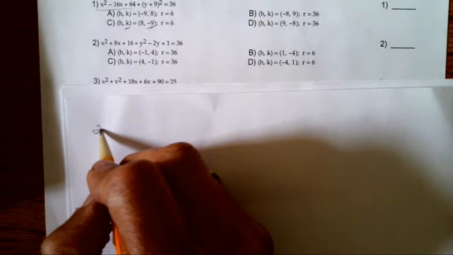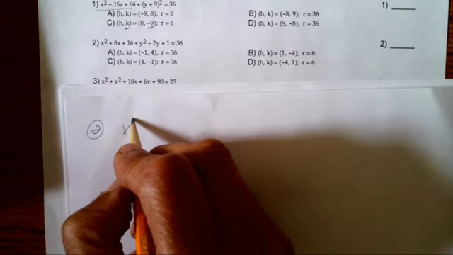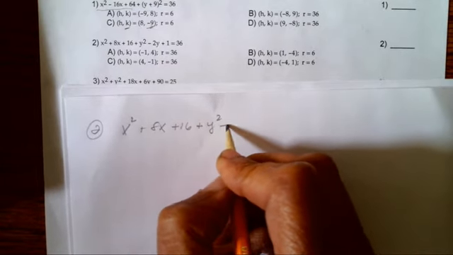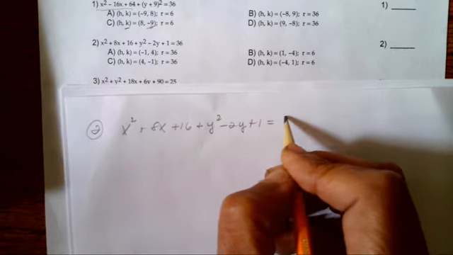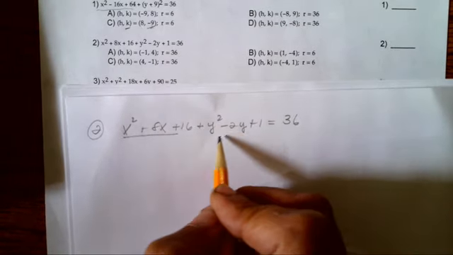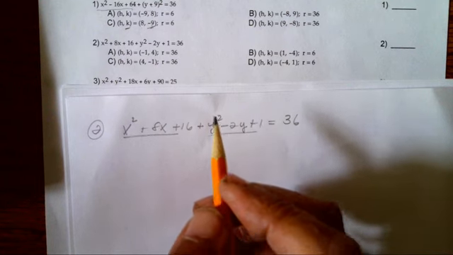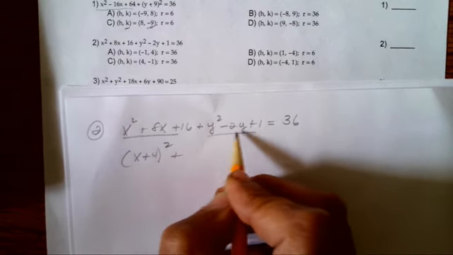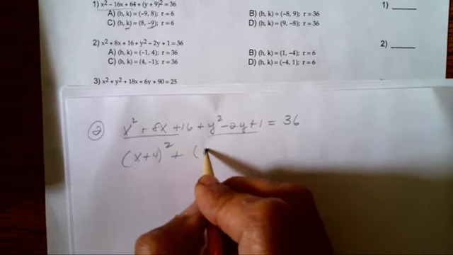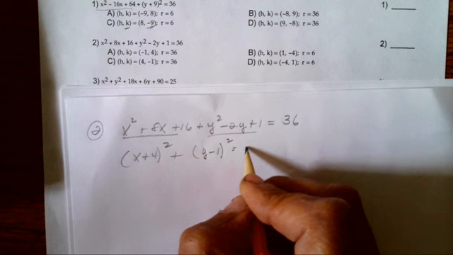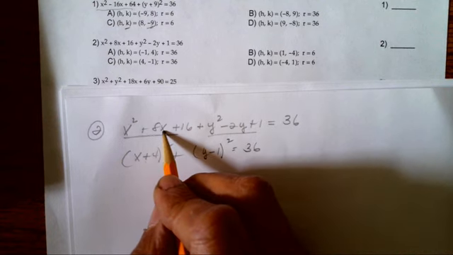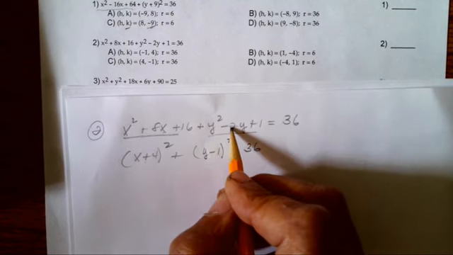Number 2, not quite as straightforward. I've got to do everything here. So we've got x squared plus 8x plus 16 plus y squared minus 2y plus 1 equals 36. What I need to do is express both of these as squares. Fortunately, I know that this is x plus 4 quantity squared plus, in order to get a minus 2, I've got to make this y minus 1 quantity squared equal to 36. X plus 4 times itself will give me that perfect square trinomial. Y minus 1 times itself, foiled out, would give me that.